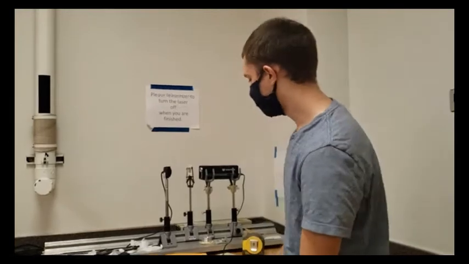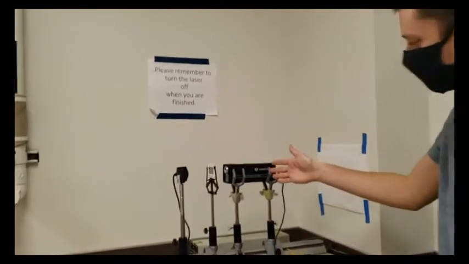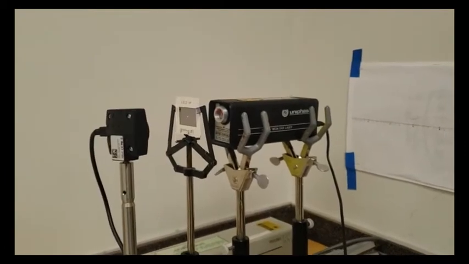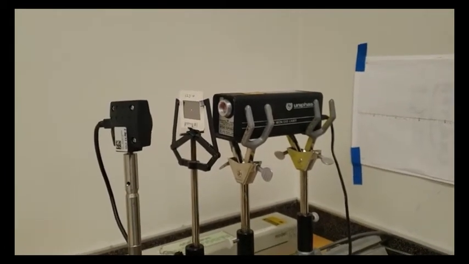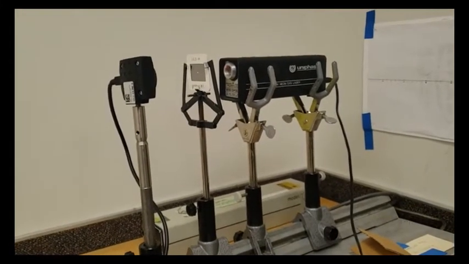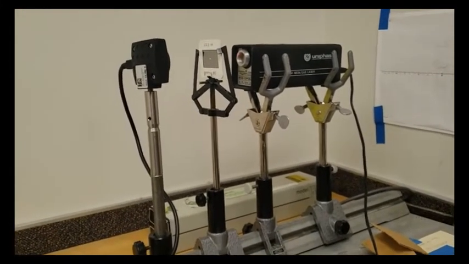Welcome, we're going to be doing Physics 123, lab number 7, Diffraction Grating. For this lab, we have the following laser. This is a helium neon laser. It's red and has a wavelength of 633 nanometers. That's what all helium neon lasers have as their wavelength, so 633 nanometers. You might want to jot that down.